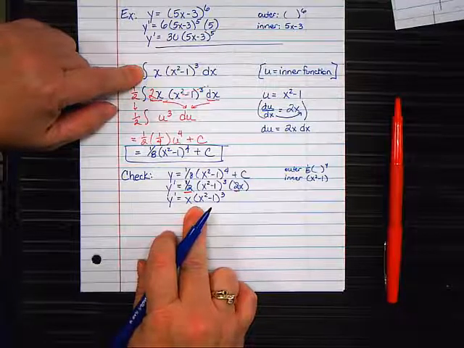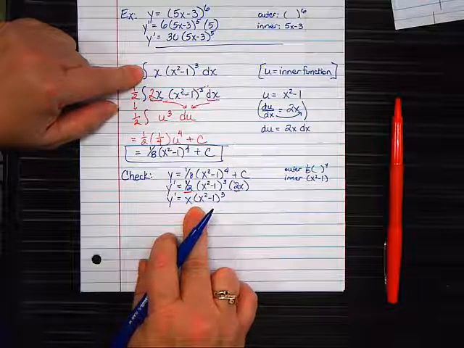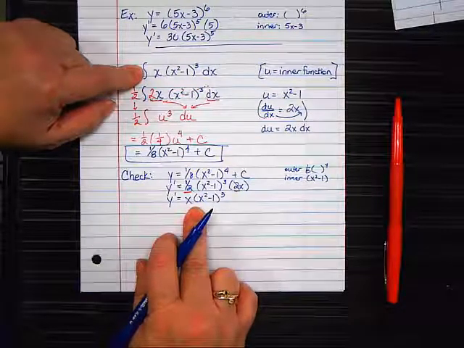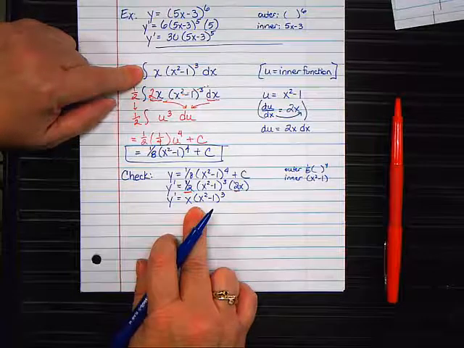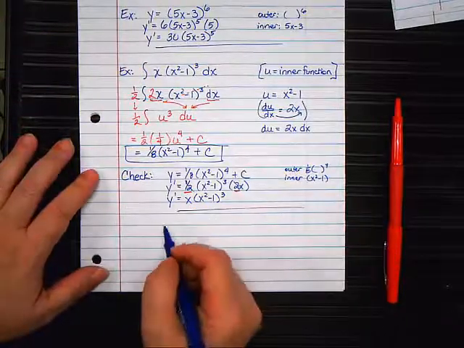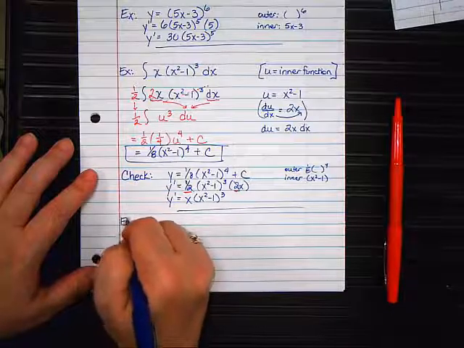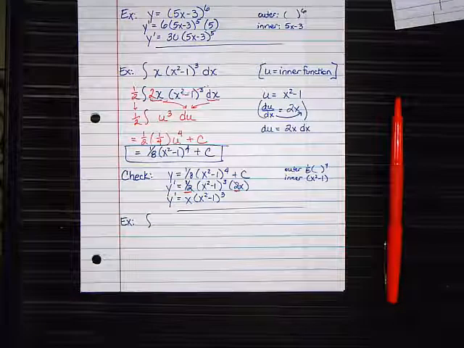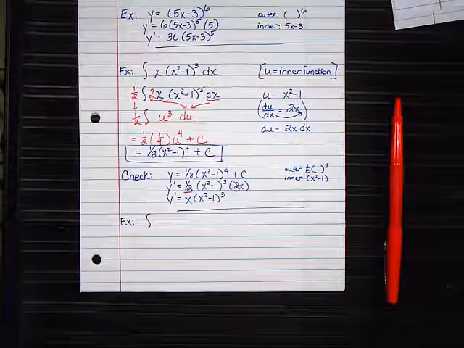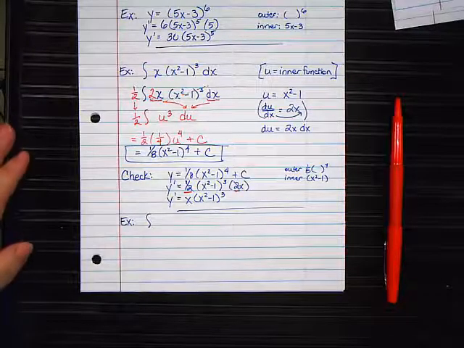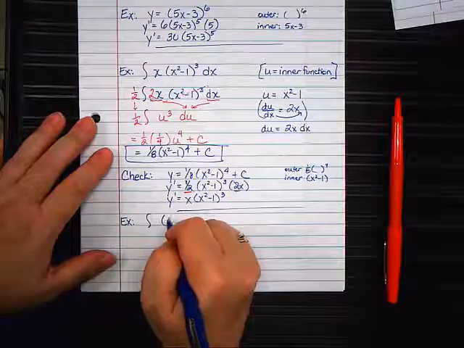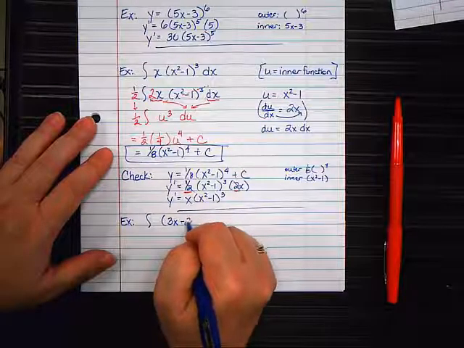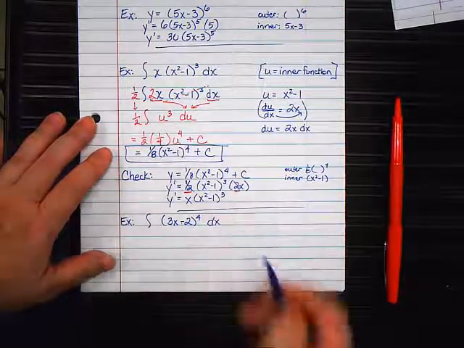Okay? Any questions on the process that I did? Okay, let's do another one. Because I checked it, and I talked so slowly through the process, they're going to start going faster. Okay? Bear with me. So, integral 3x minus 2 to the 4th dx.